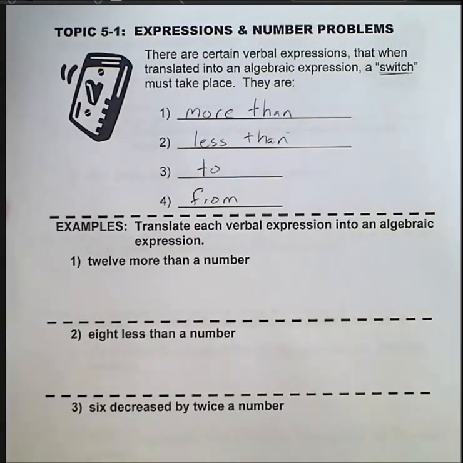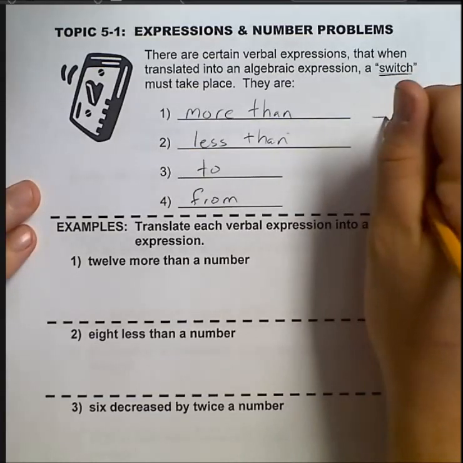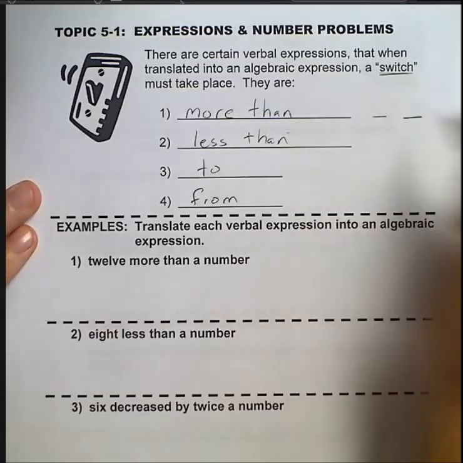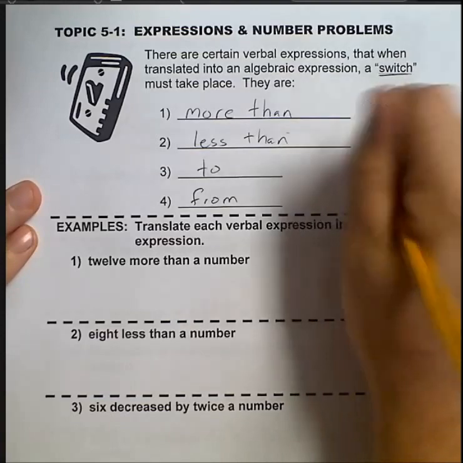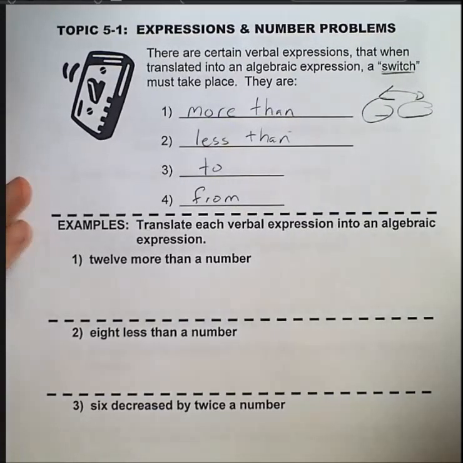Basically, you're going to have to take the part that's in the front and the part that's in the back, and switch them up. So we're going to go ahead and look at some examples.